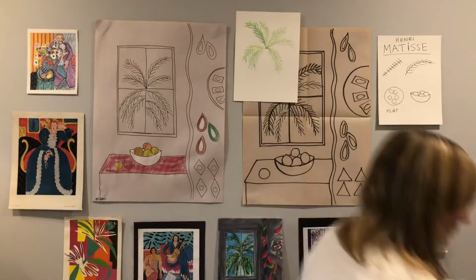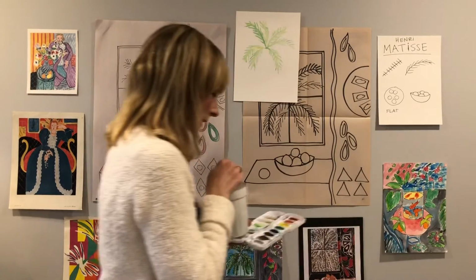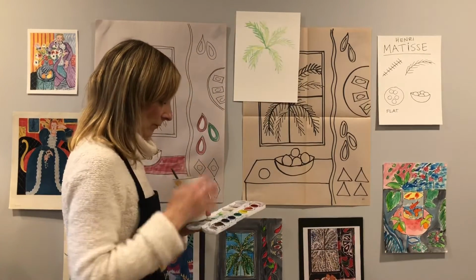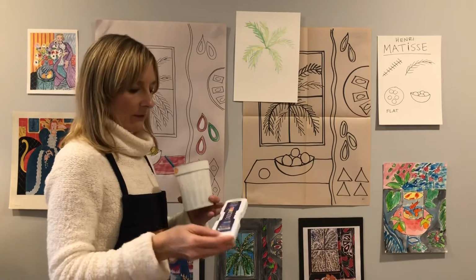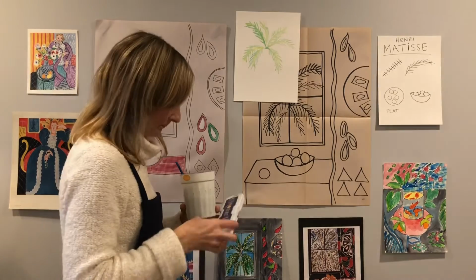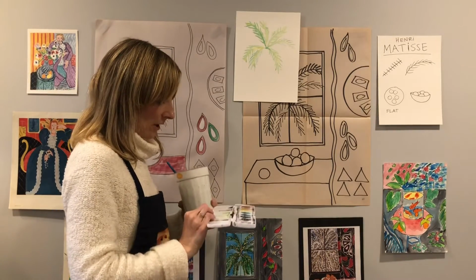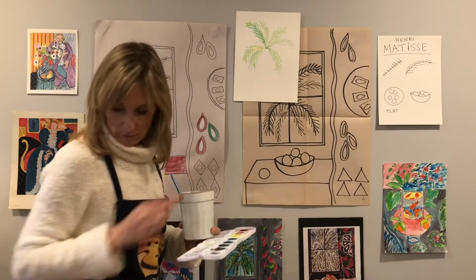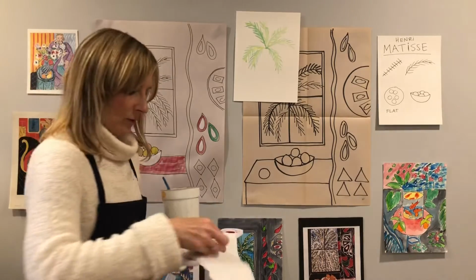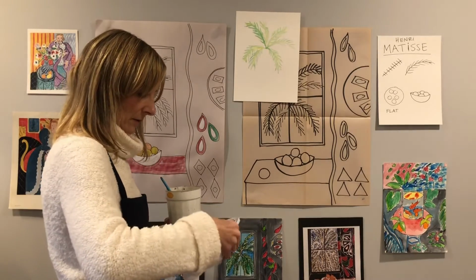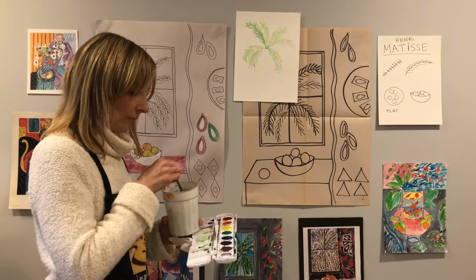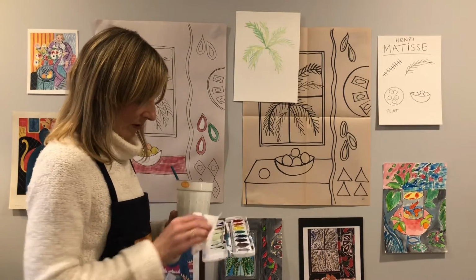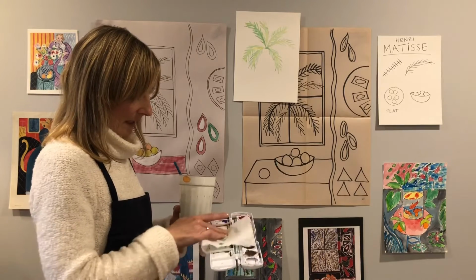It's not too dark. If you have the Prang set, which some of you do because you've taken classes with me, this set will make a really nice gray. Let me clean my lid so we can make it here.